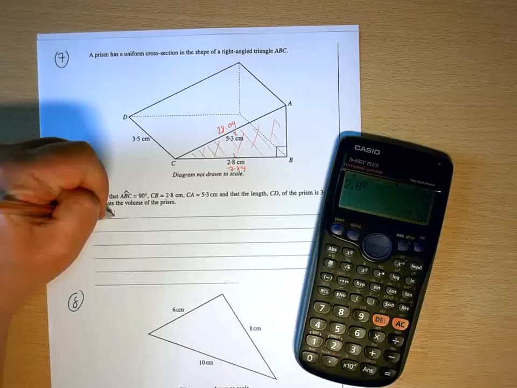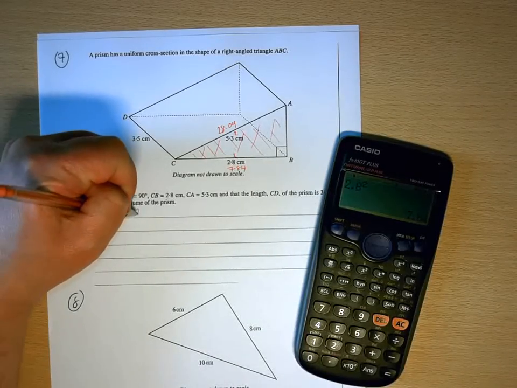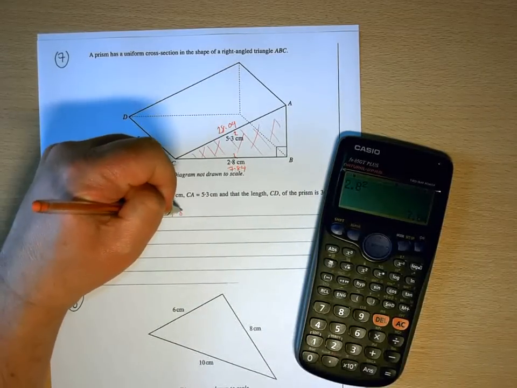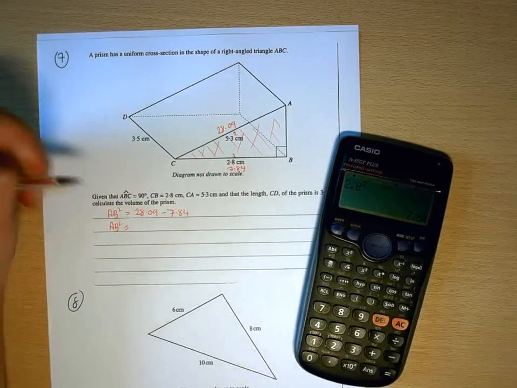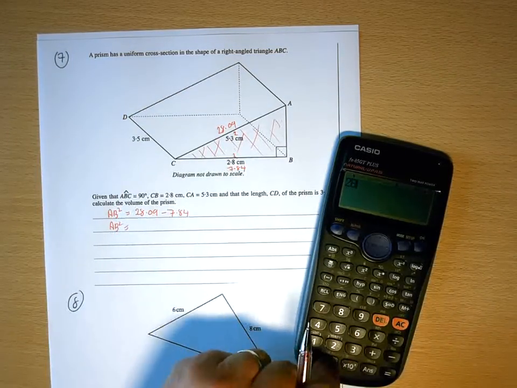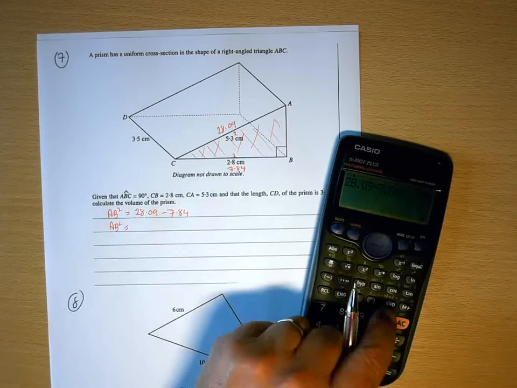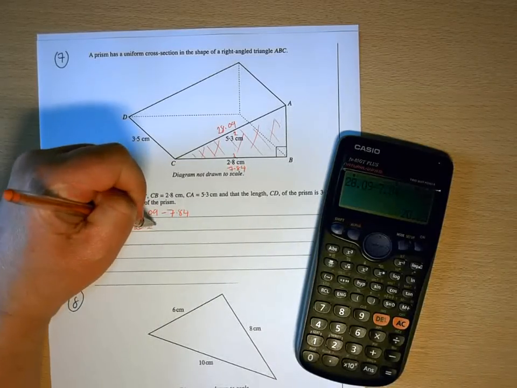I'm working with squares at the moment, so it's AB squared, 28.09 take 7.84. AB squared, 28.09 take 7.84. 20.25.